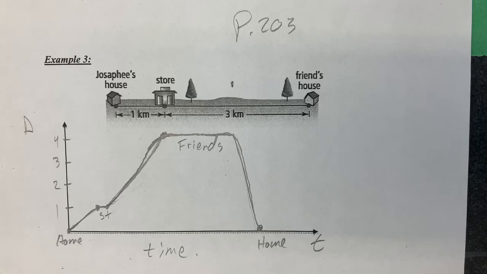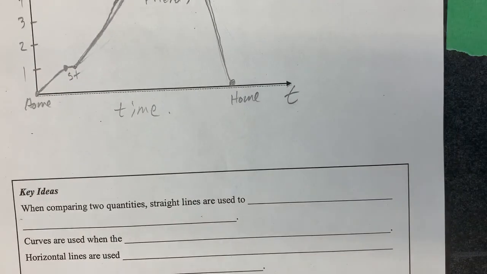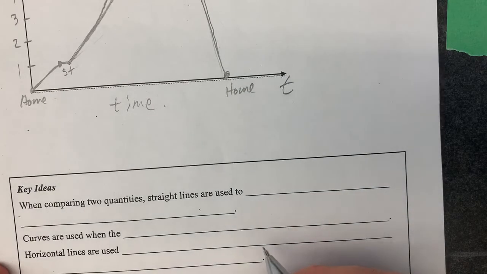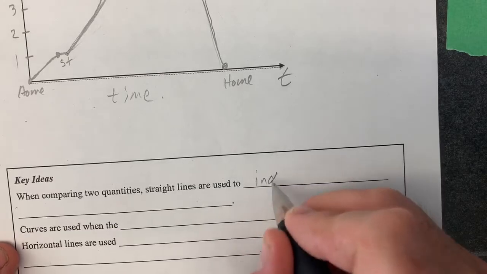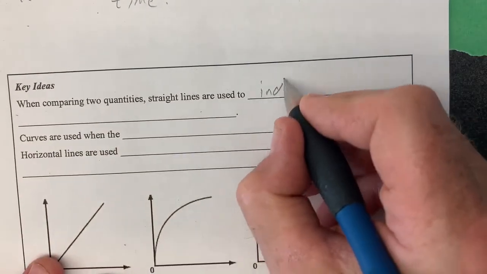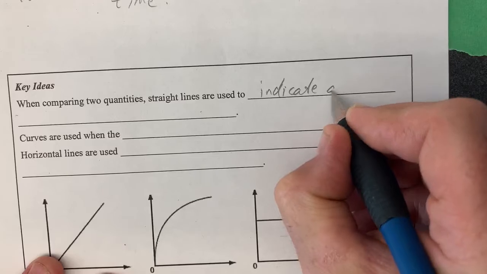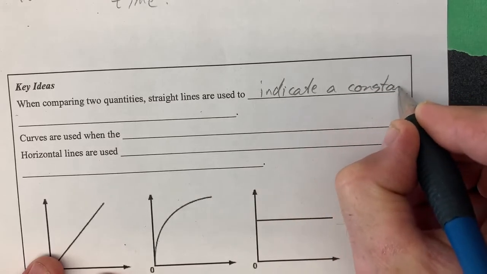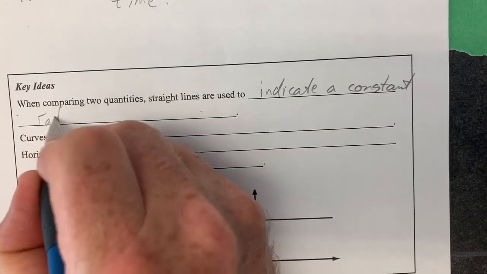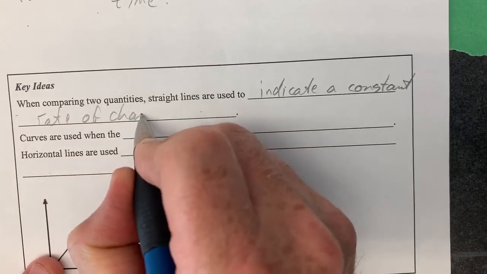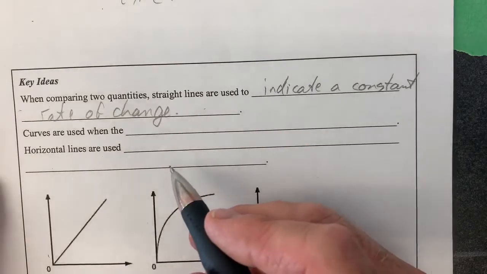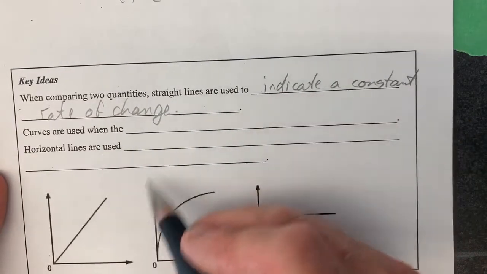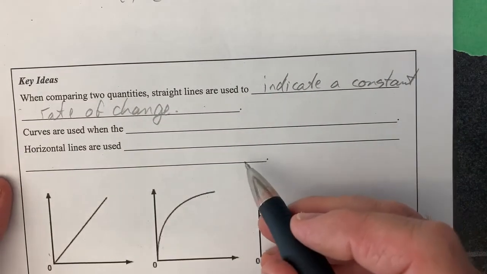Okay, so what are the key ideas that we want to look at? When we're comparing two quantities, straight lines are used to indicate a constant rate of change. So if you see a straight line, think of it as a constant speed. I'm driving in my car at exactly 50 kilometers an hour. I'm not speeding up and slowing down. That would give a different kind of curve.